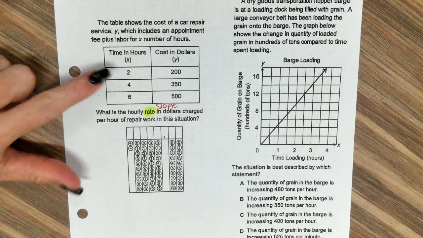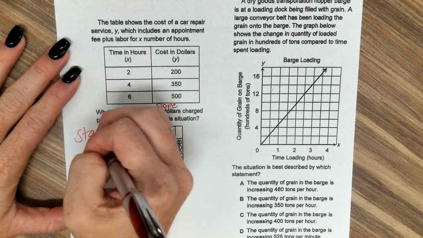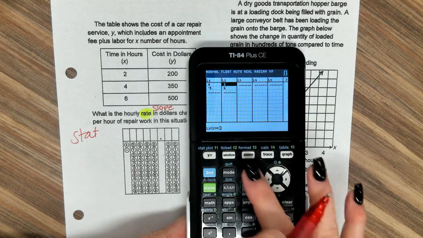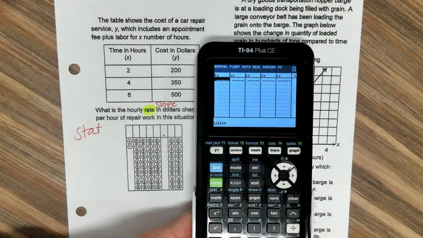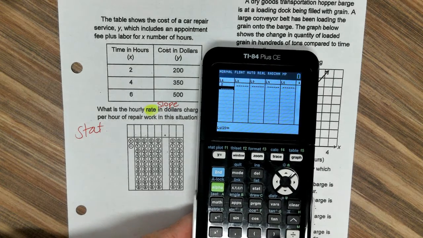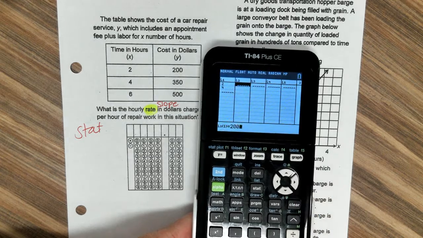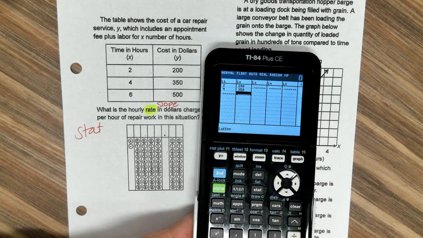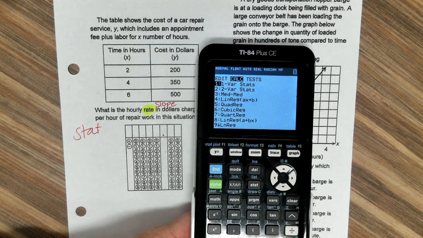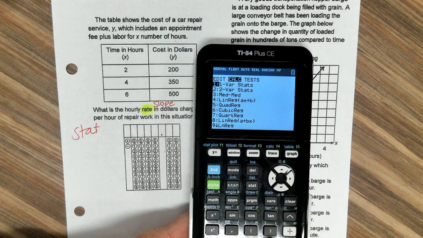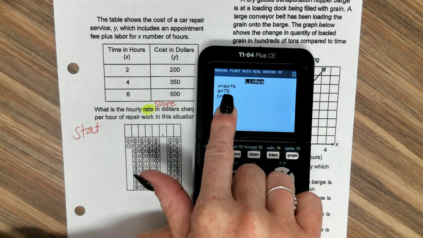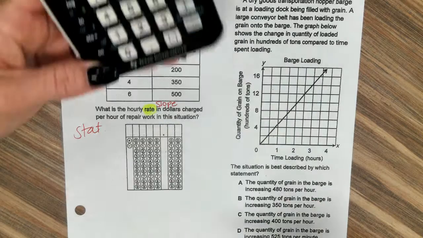So can I use stat? All right, so let's go to stat. Do I have to put in the whole table? No, I'm just going to put in 2. So 2 and 4 and 200 and 350. Now I'm going to go to stat calc. Which option do I choose? 4. And the A is the slope. That is the rate. So I got 75.